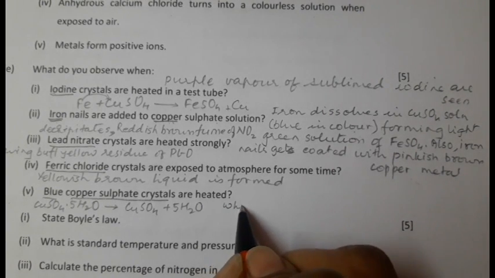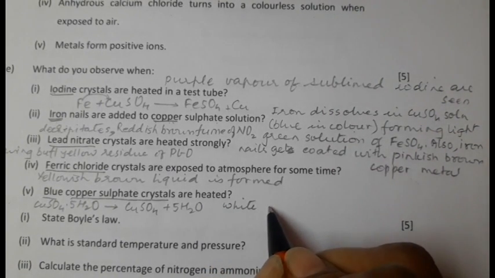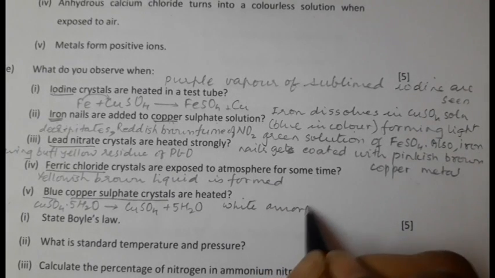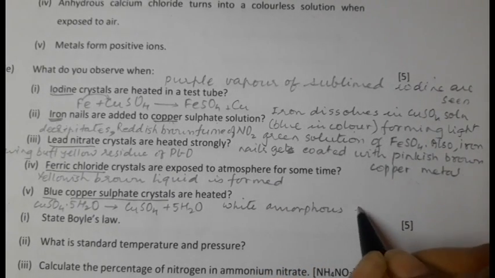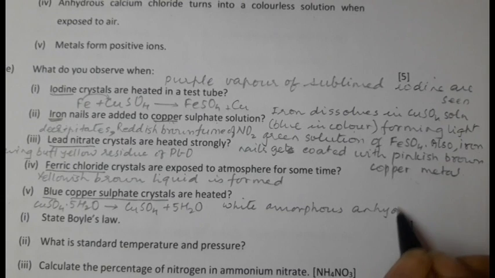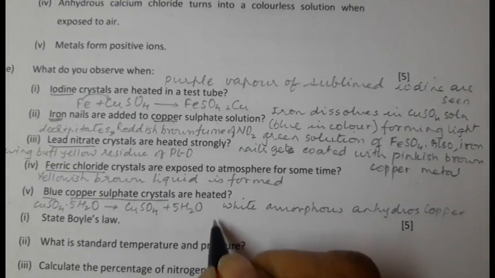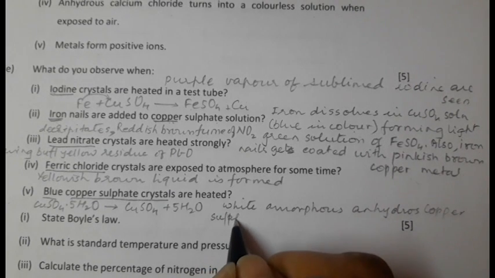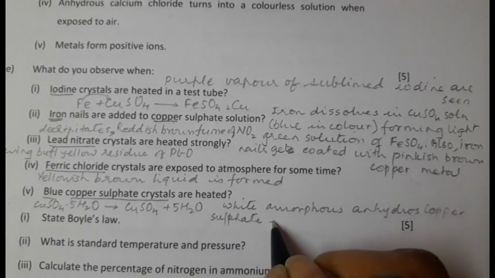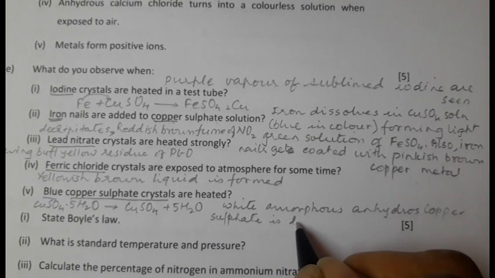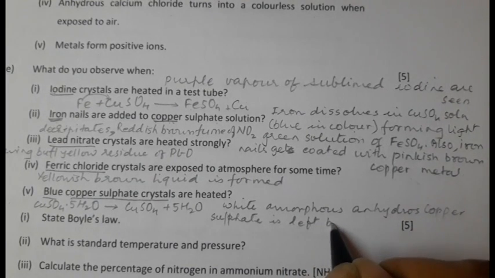So you will say white, amorphous, anhydrous copper sulfate is left behind.